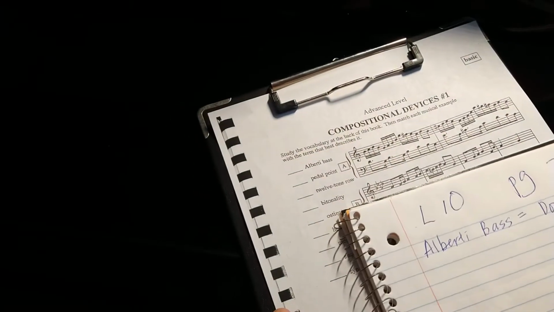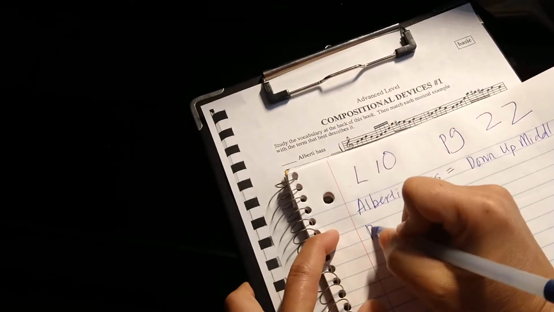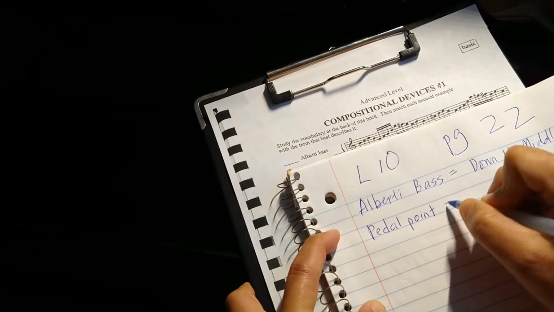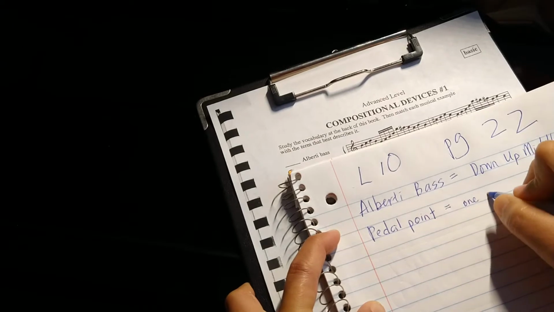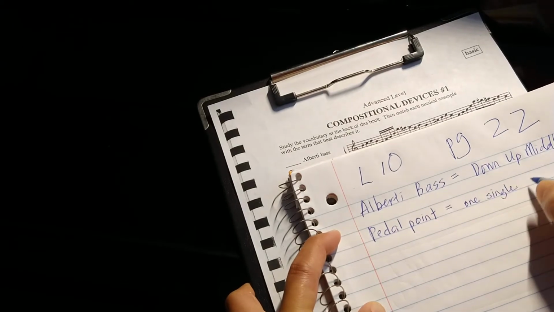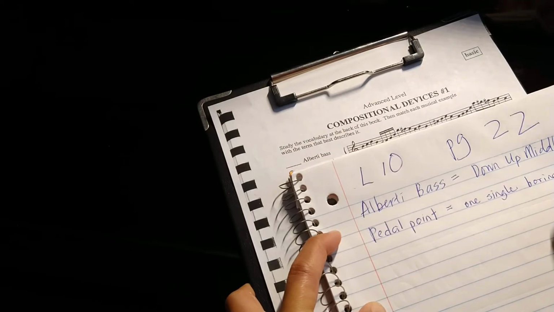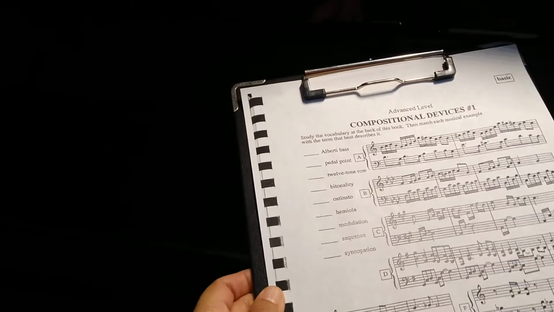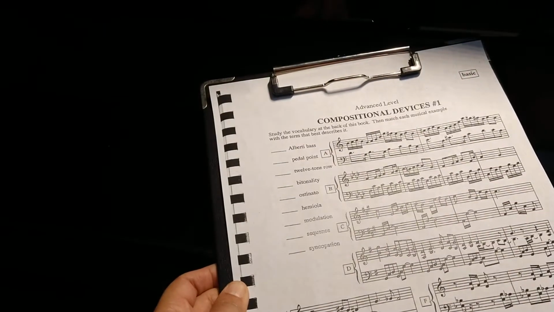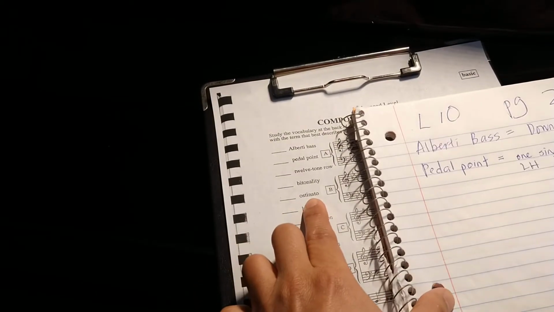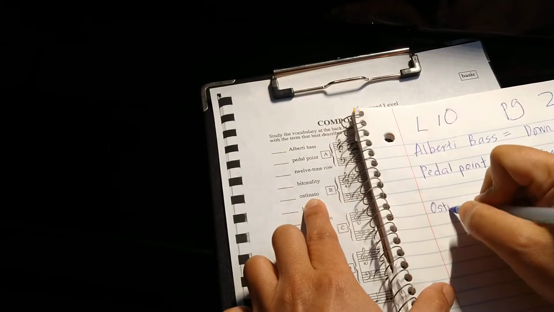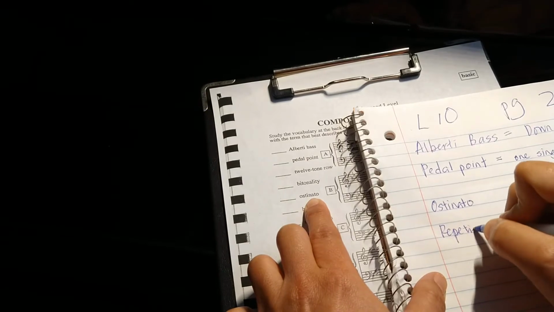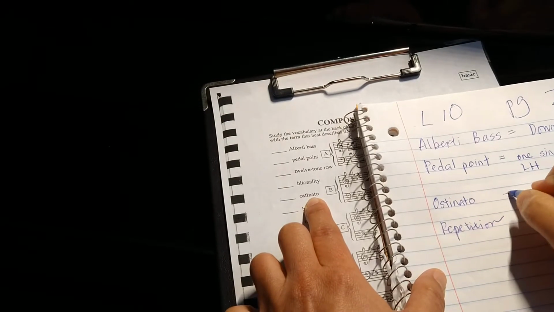Okay, let's move on. The second one is pedal point. Let's write it. Pedal point is when you have one single boring note, usually in the left hand. Most of the time students get confused between pedal point and ostinato, and also repetition, because it repeats a lot of the time.